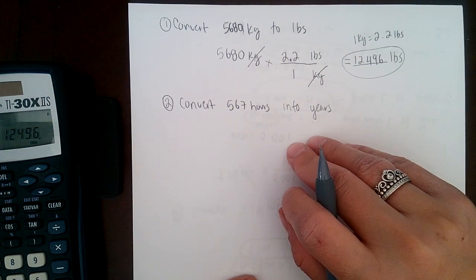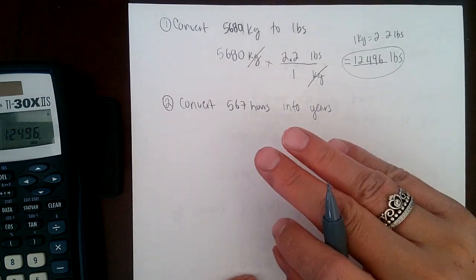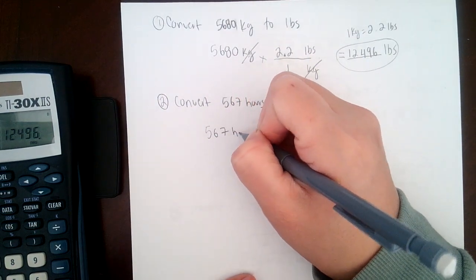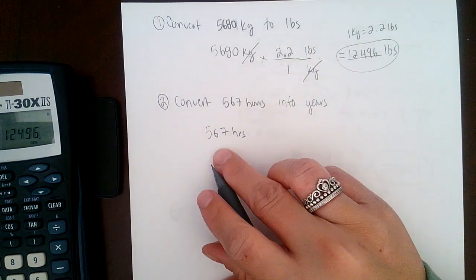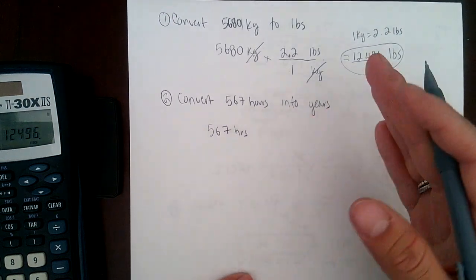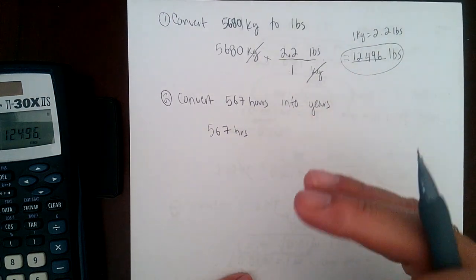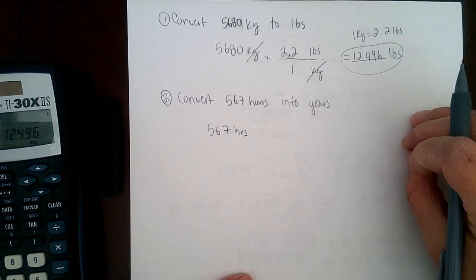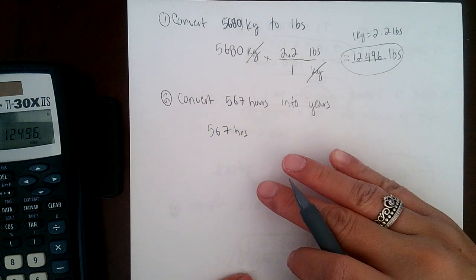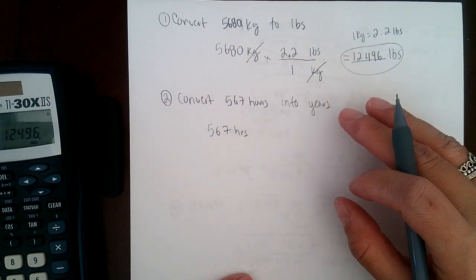So 567 hours, that's what I start with, so that's always what you write first. All right, now, I think all of us are aware that we really don't know how many hours are in a year, but we can start and build into years, meaning we can convert into a unit that's bigger from hours, that's closer to years, but not exactly at years.